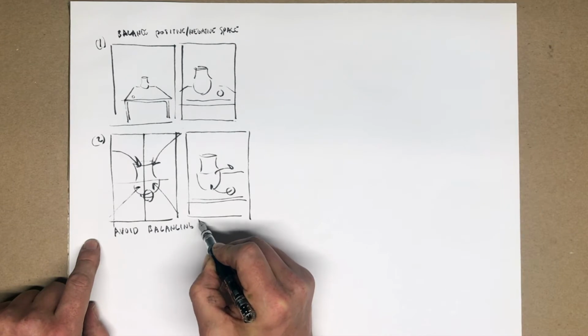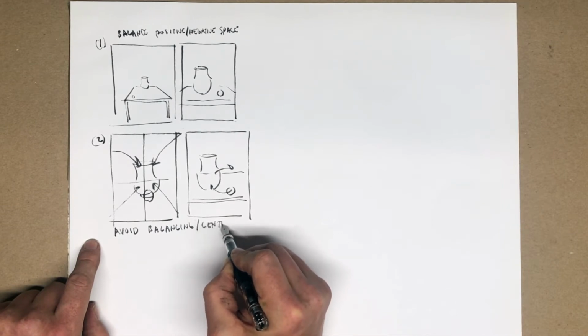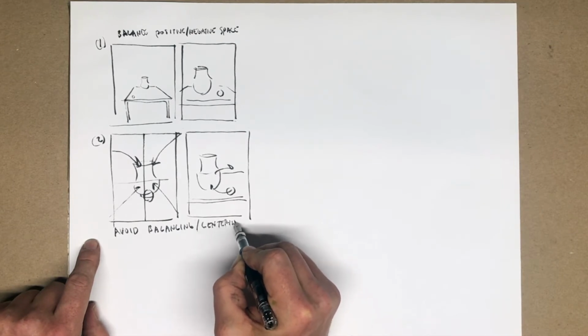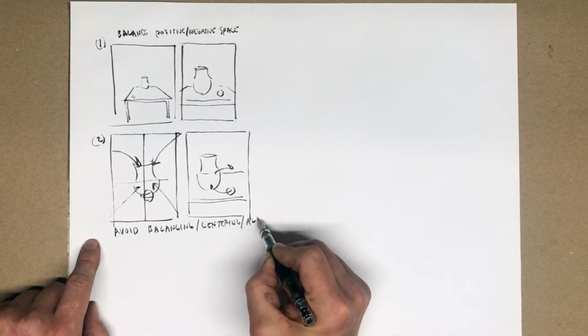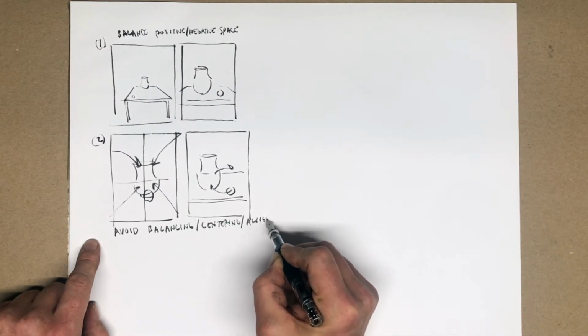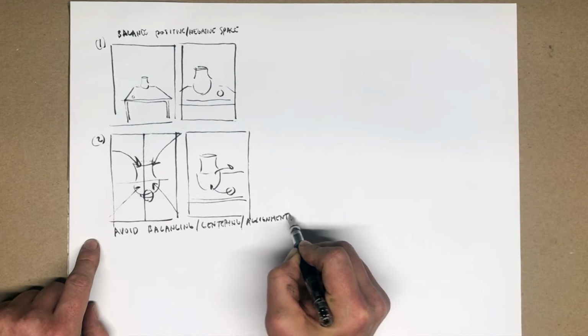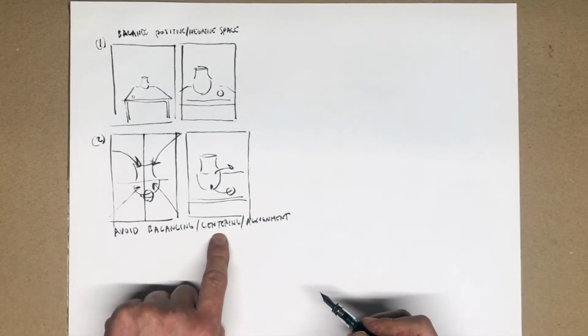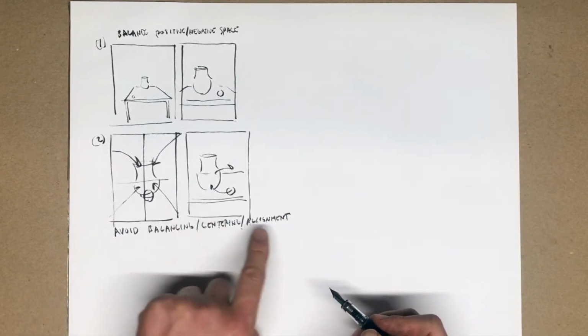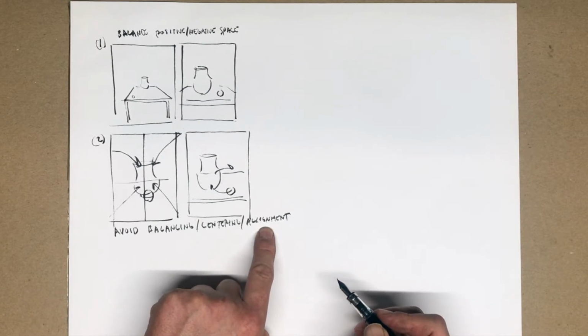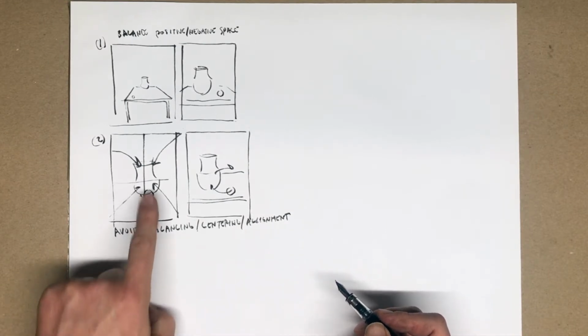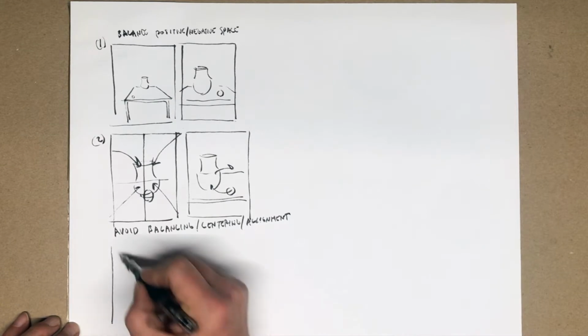Avoid balancing, centering, and alignment. Now, we've already covered centering. What is balancing? What is alignment? Well, balancing is very similar to centering. It's a form of centering.